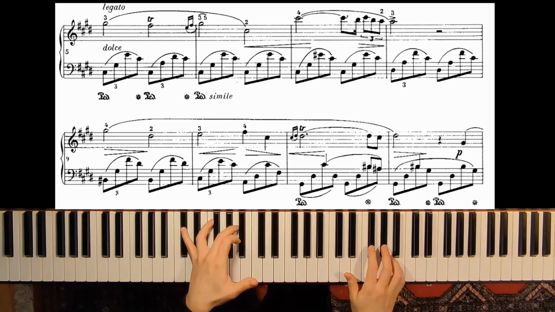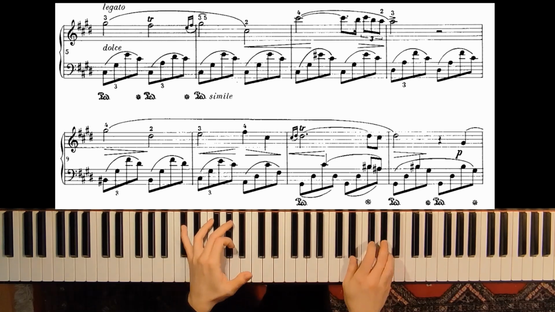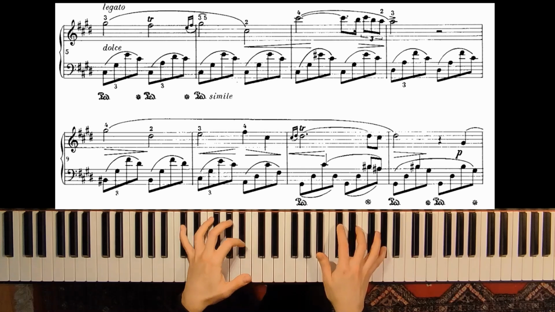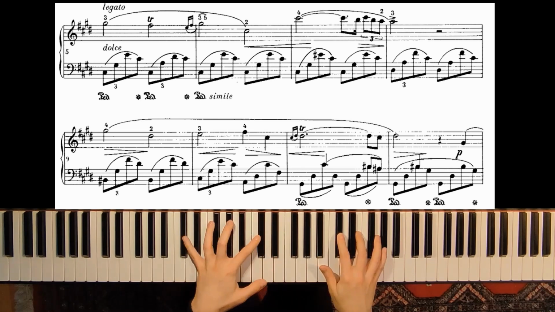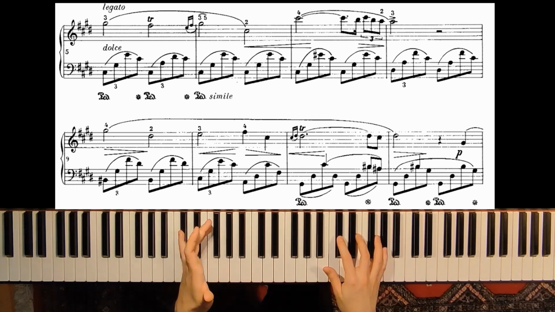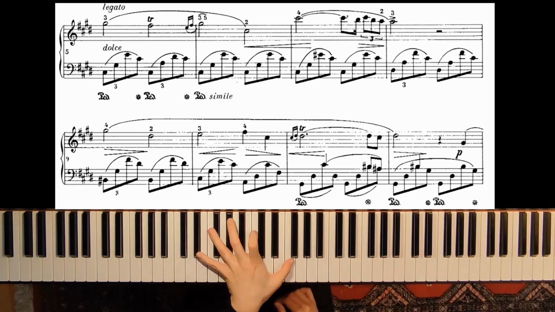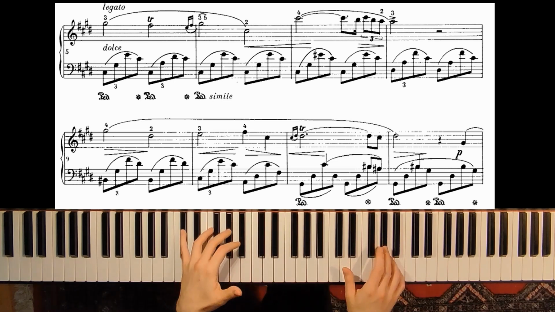and then make a little crescendo to the first note. This is measure 6, and then diminuendo. And here we have crescendo, but crescendo we make with the left hand, so very important. And then we are in major, right? So again.